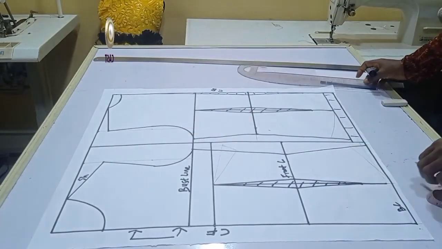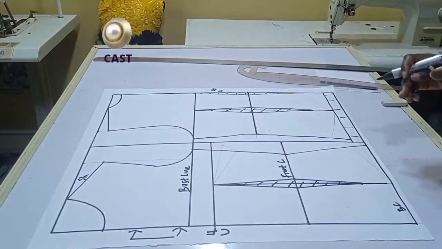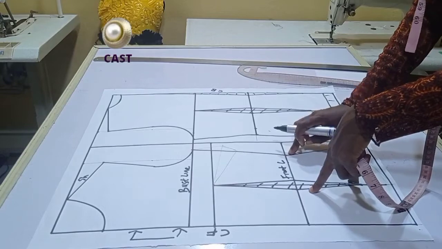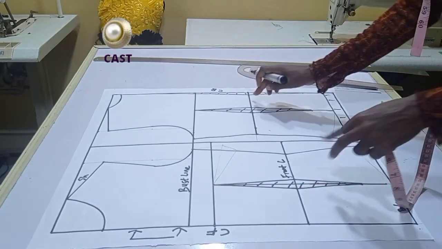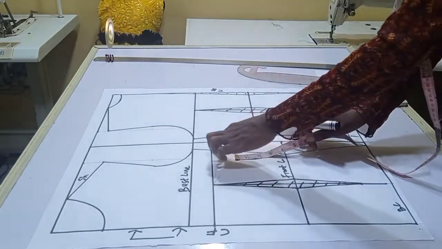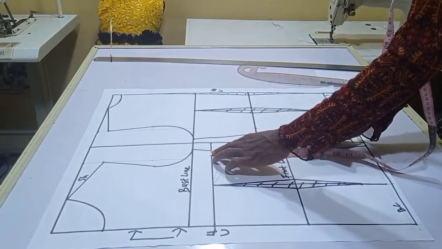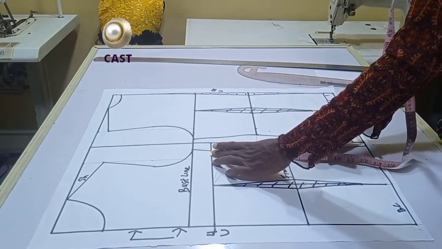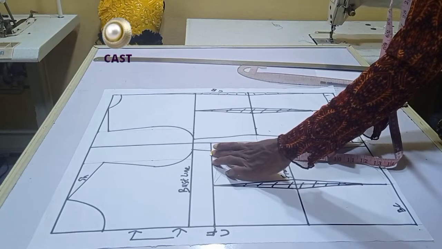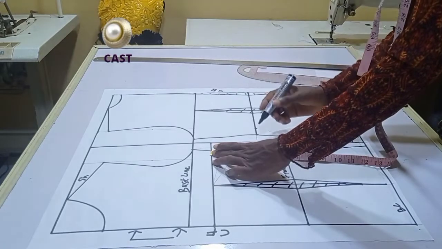Now the difference between the front and the back: my front length is 16, my back length is 14, so the difference is 2 inches. That is what we are going to use to create our bust dart. That is why we call this pattern drafting method the bust dart technique.